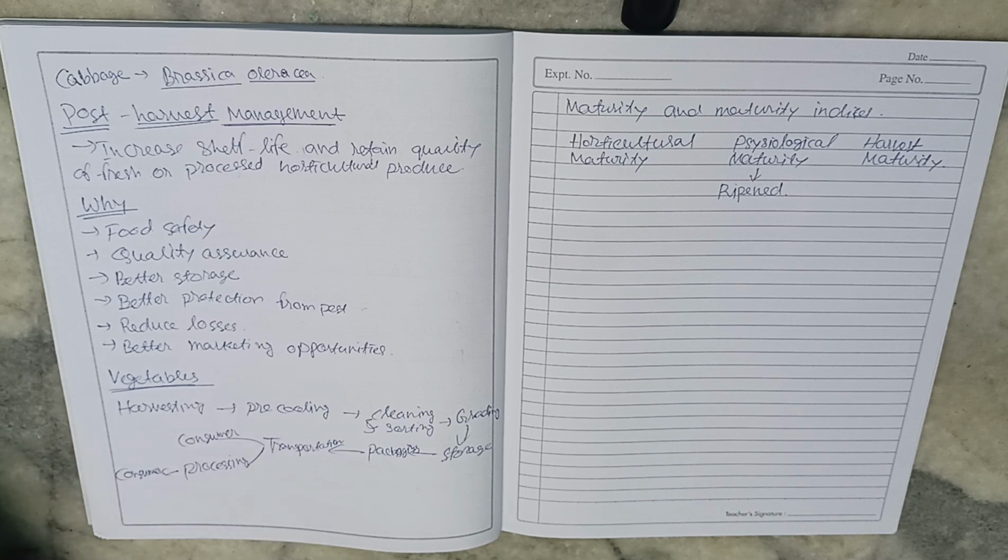So that's why we decide at which stage we have to harvest a particular fruit or particular commodity from the tree. That is decided according to at which stage it will reach the consumer. So that is the harvest maturity, at which stage it has to be harvested. So these are different types of maturity.